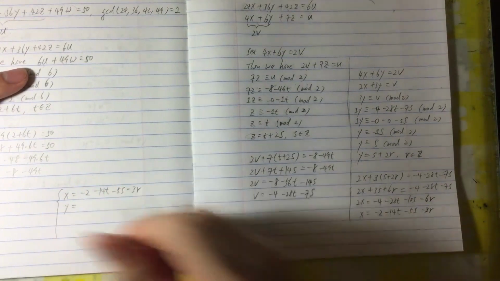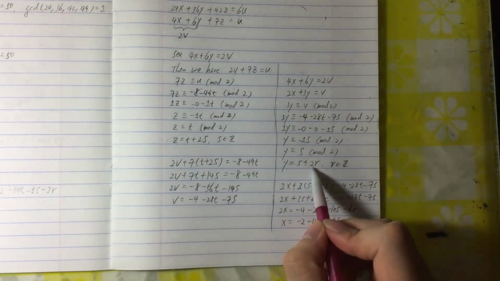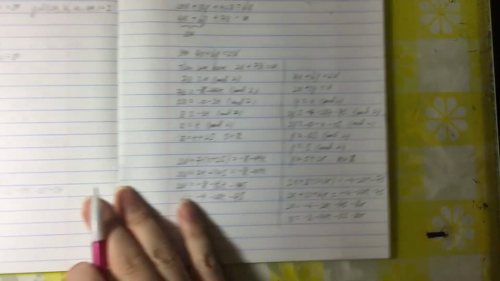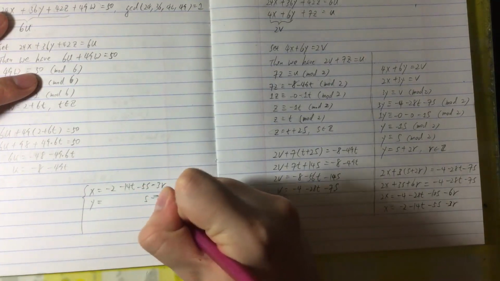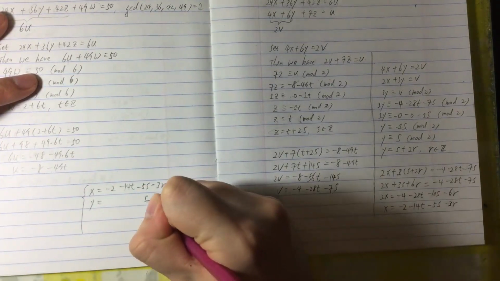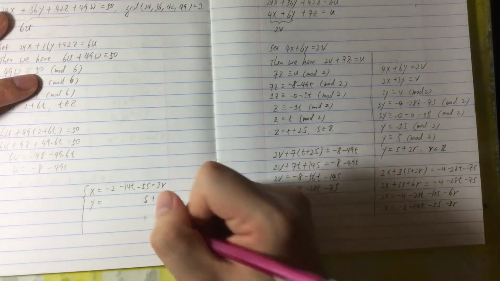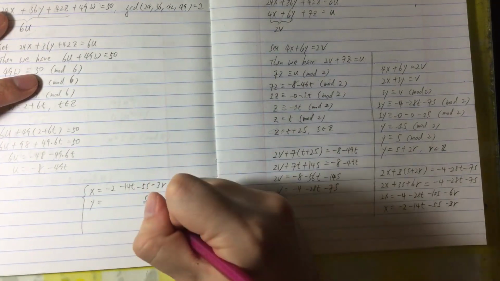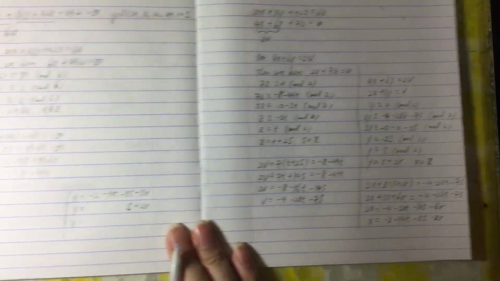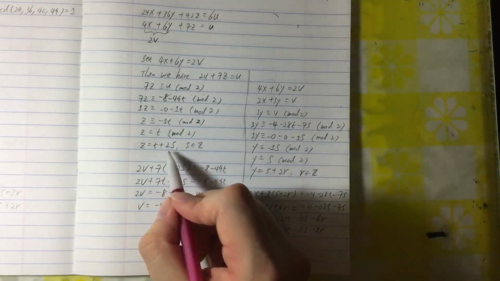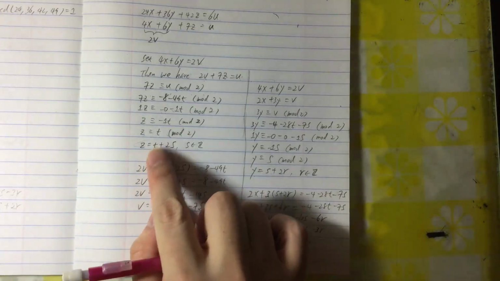y equal to s plus 2r. Try to line up the variables here. z equal to t plus 2s.